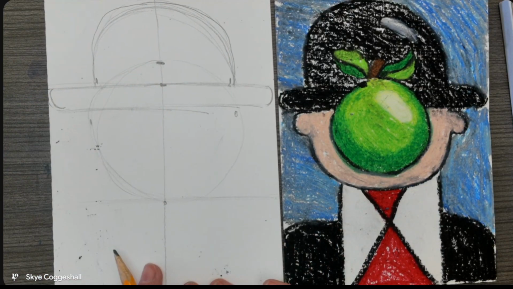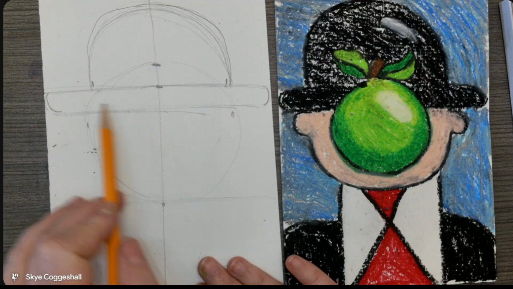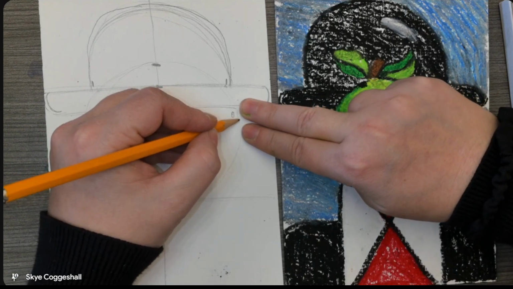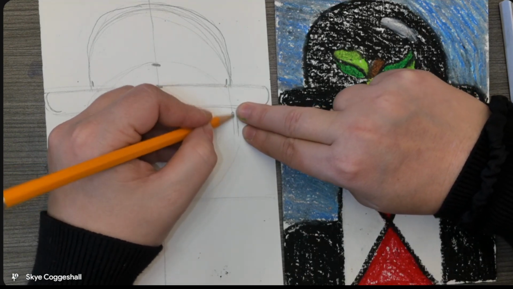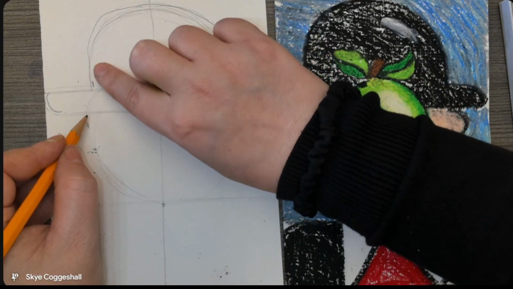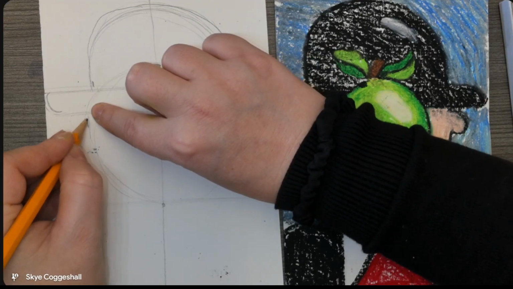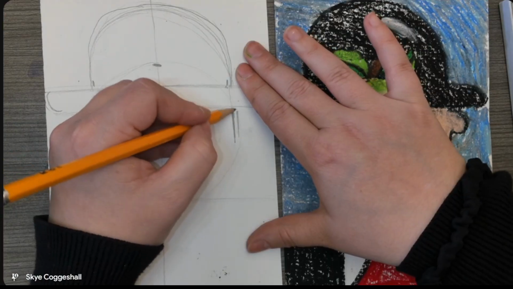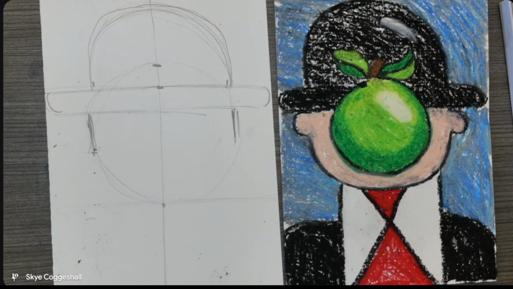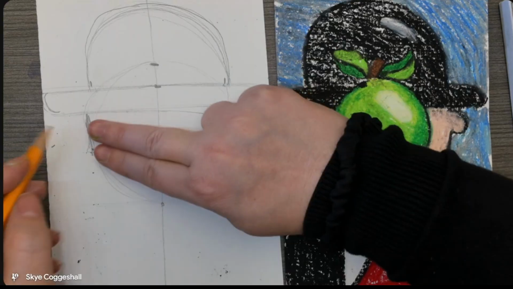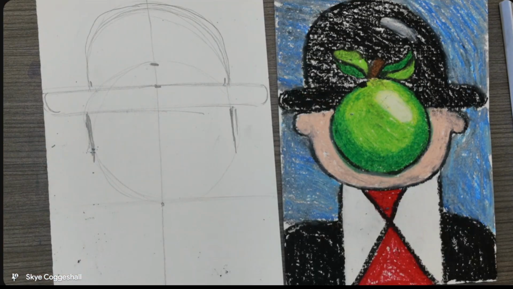Okay. Now that you have the brim of the hat, we are going to add a line that is 2 fingers long, starting right here, underneath this line. So I'm going to come where the hat ends, bring my finger down, starting here, bringing it down, 2 fingers. These lines are 2 fingers. They kind of look like sideburns. 2 fingers long, about 2 fingers. It could be a little bit longer, but roughly 2 fingers.